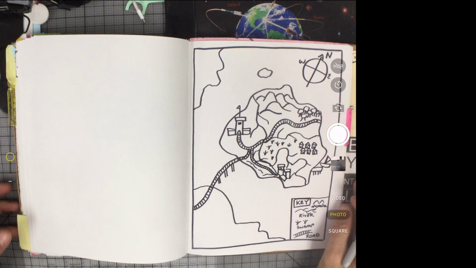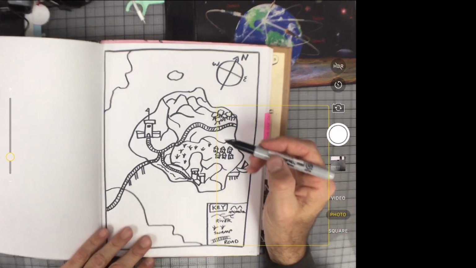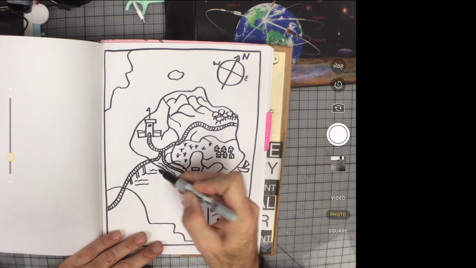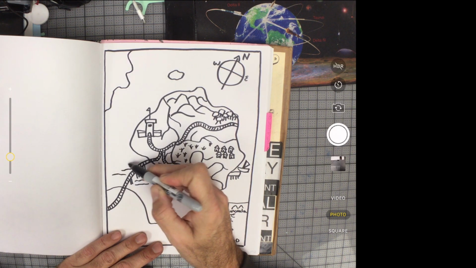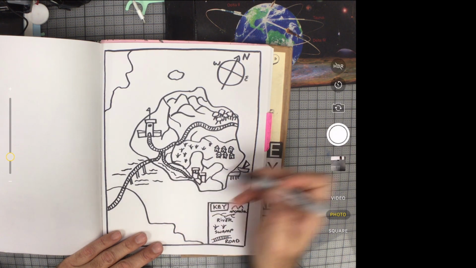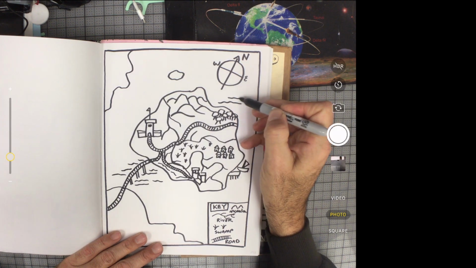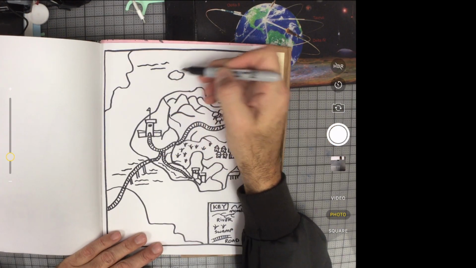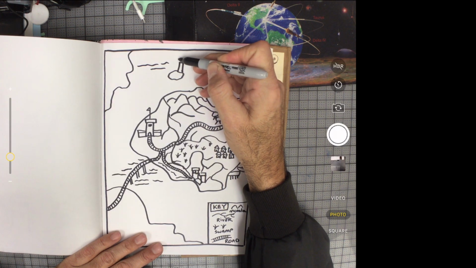So all of these are just ideas to get your map started. For water, you can do wavy lines. You don't have to fill the whole area up with wavy lines. We get the idea that it's water just by adding a few here and there. Just simplifying. Maybe there's a little lighthouse on this island here.